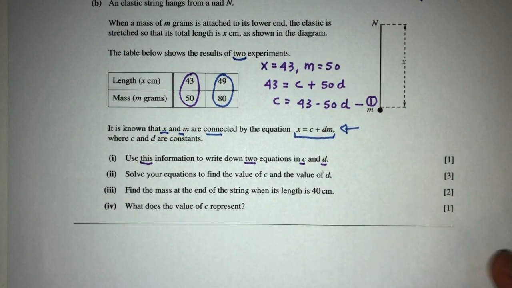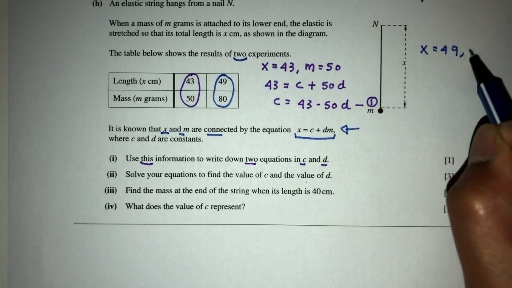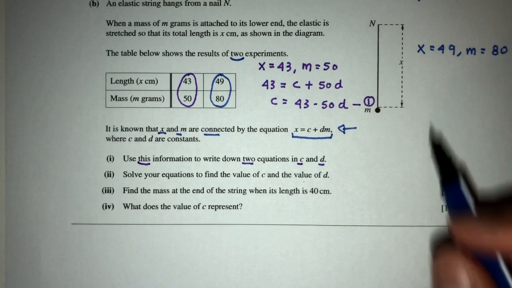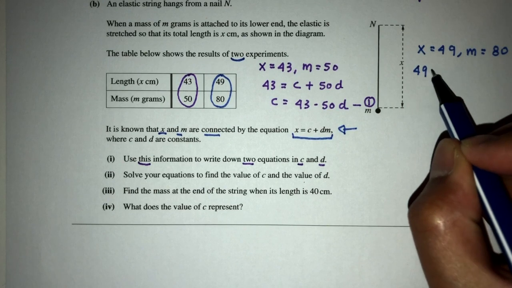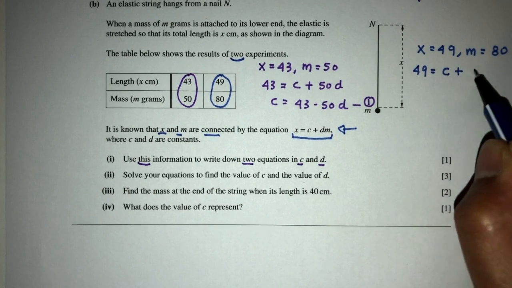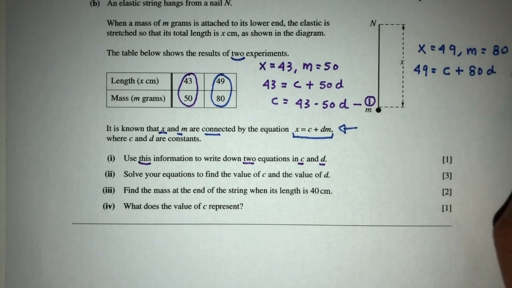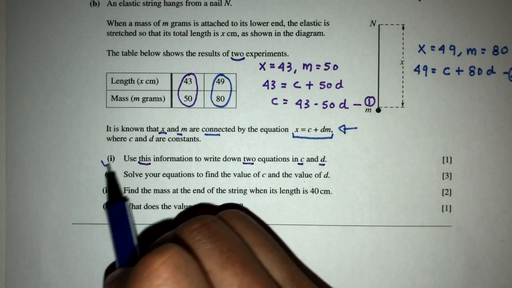Now next one. When the value of X was 49, the value of M was 80. Replace back here, you will have 49 equal to C plus 80D. That is my equation number 2. Now, this is part 1 done.